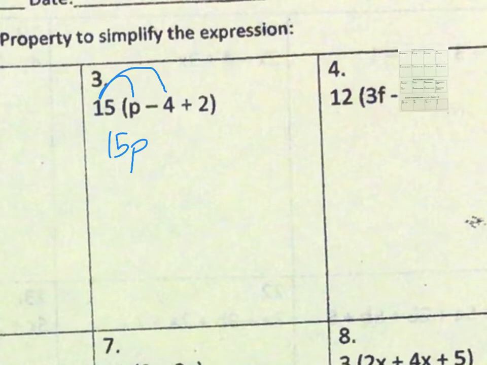15 times 4 is 60. Bring the minus, and then we have 15 times 2, which is 30. Now, if there are more than 2 things there, it doesn't matter. Whenever you distribute, you have to look at what you have and decide, can any of it go together? What I mean by that is combining like terms.